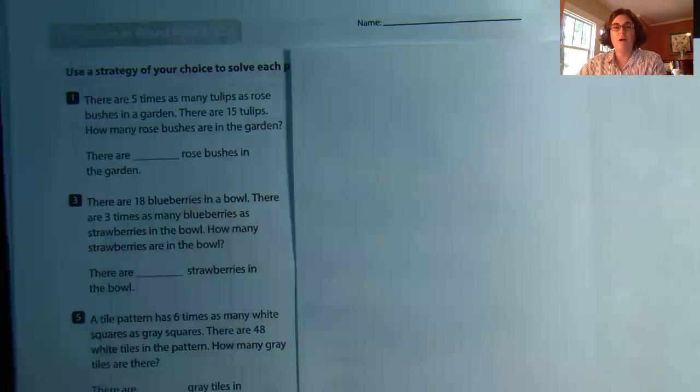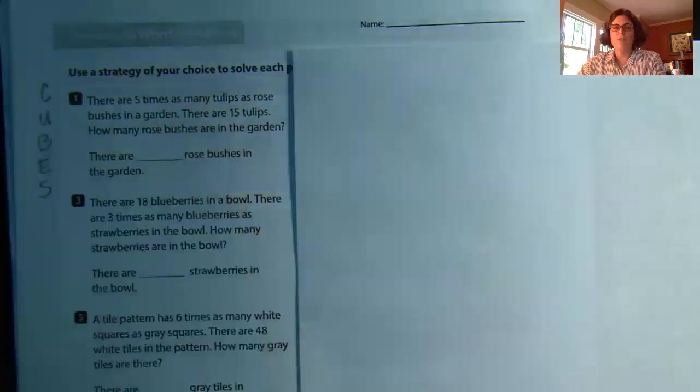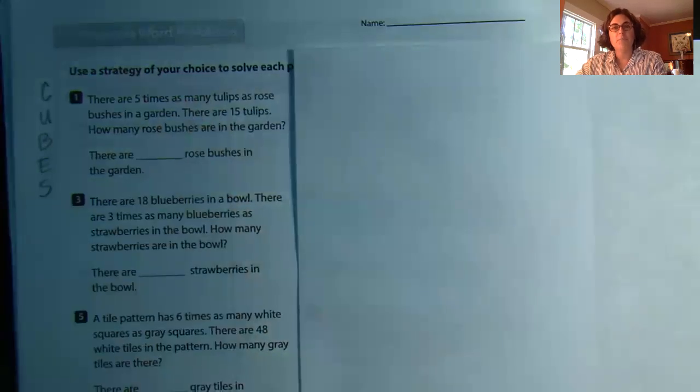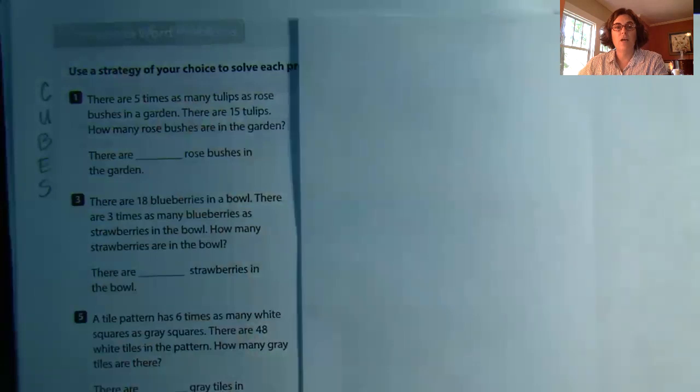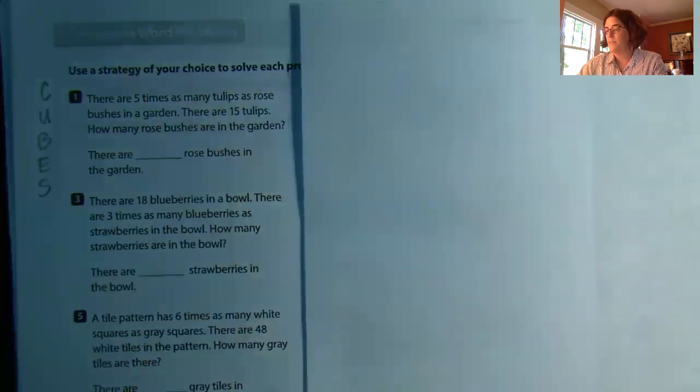And we're going to be reading this problem 3 times through, and we're going to be using cubes to help us solve it, so that we are doing all of those steps and using all of our math thinking. All right, there are 5 times as many tulips as rose bushes in a garden. There are 15 tulips. How many rose bushes are in the garden? All right, this problem is all about gardening. You could have said roses, you could have said tulips, you could have said flowers, but that's what this problem is about. All right, let's go ahead and read it the second time through.